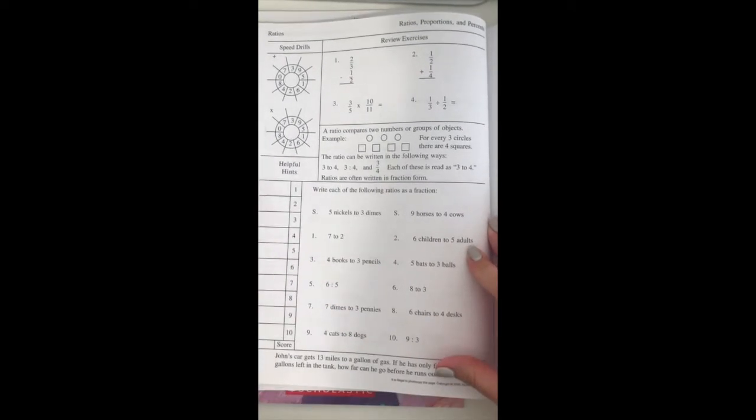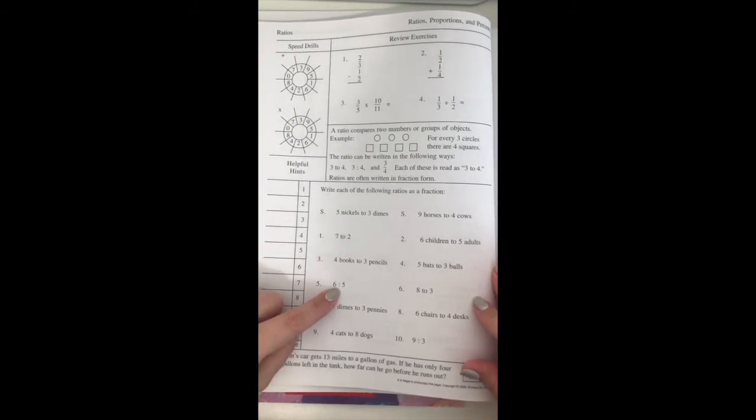Page 60 here is very simple. It wants you to write all of these ratios as a fraction. All you're going to do is read these ratios, and they're all meaning the same thing, whether it has the word "to" or the colon, they all mean ratio. All you're going to do is put the first number on top of the bottom number as a fraction.